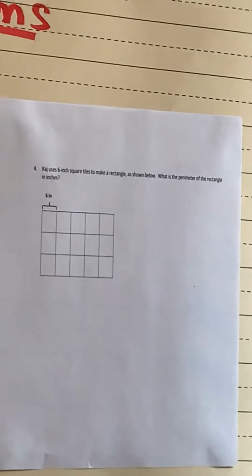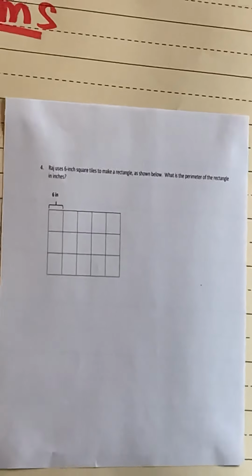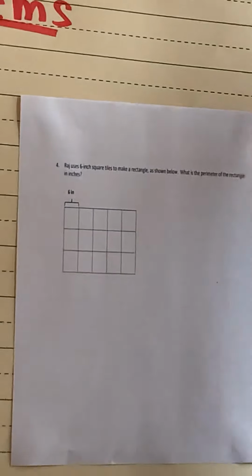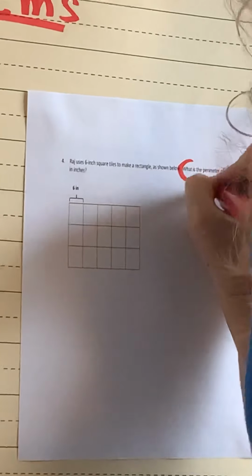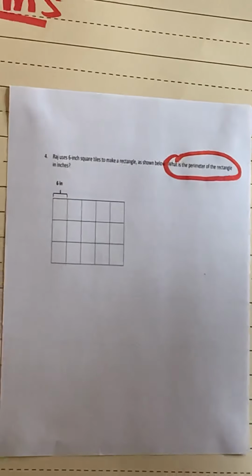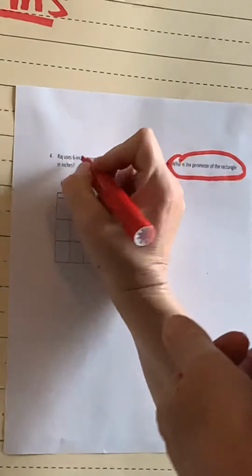I can go to my question. Let's go right to the direct question they're asking us. So this one is also pretty straightforward. They're asking us, what is the perimeter? Okay, cool. What do we know? Let's go back to the beginning. Raj uses 6-inch square tiles.